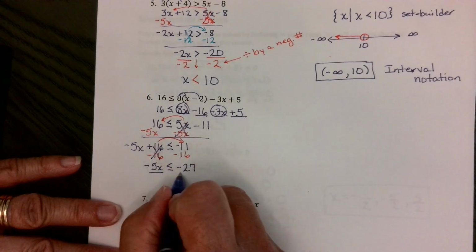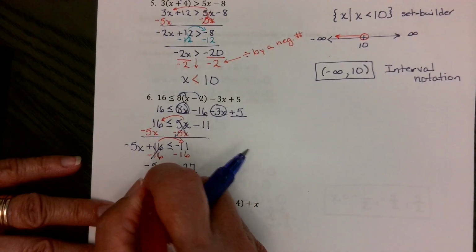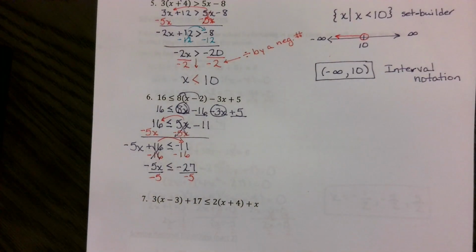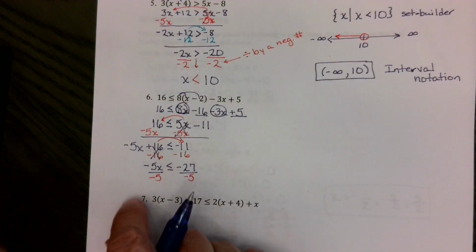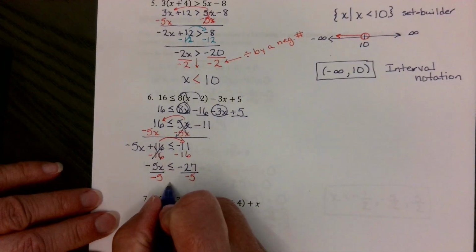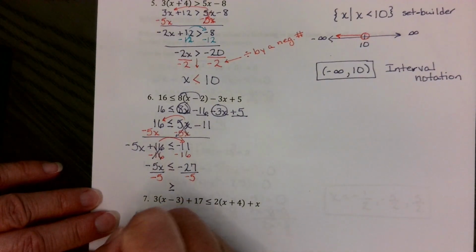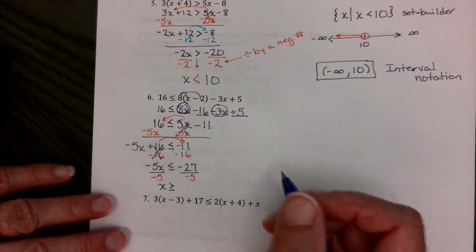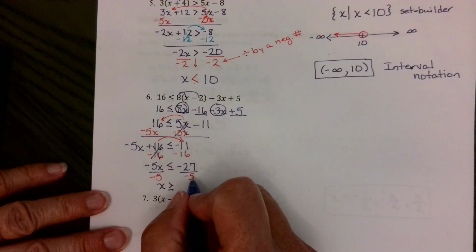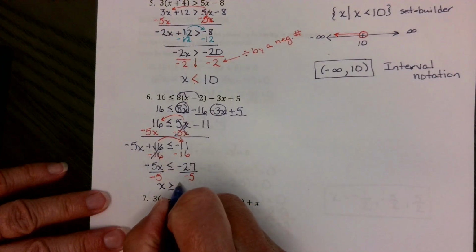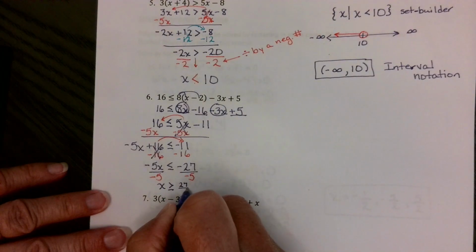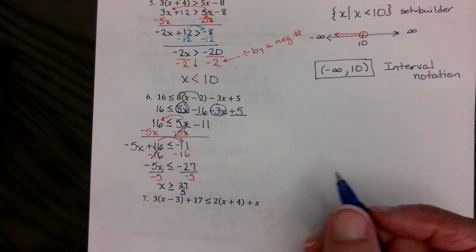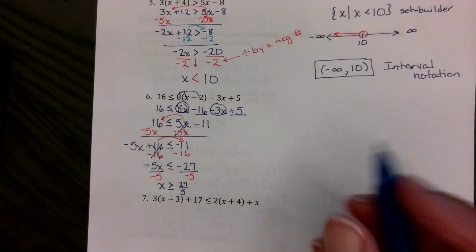I'm going to divide by a negative 5. So what happens when we divide by a negative 5? A negative number, our symbol switches. So it becomes a greater than or equal to. This gives me a positive 1x, or just x. This here is going to give me a positive 27/5. Okay? Now, you can use a decimal, it's fine.